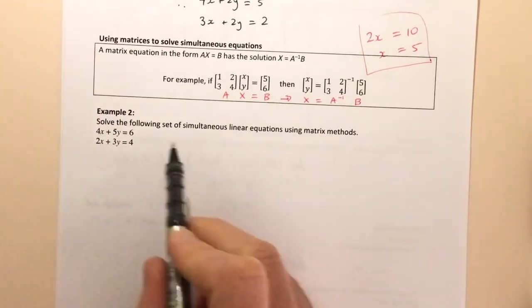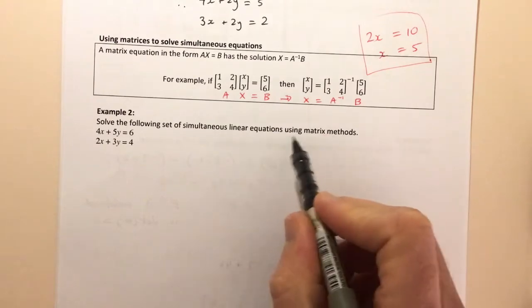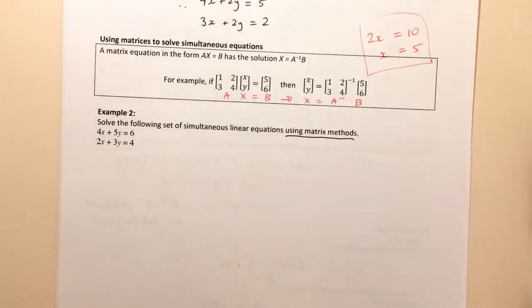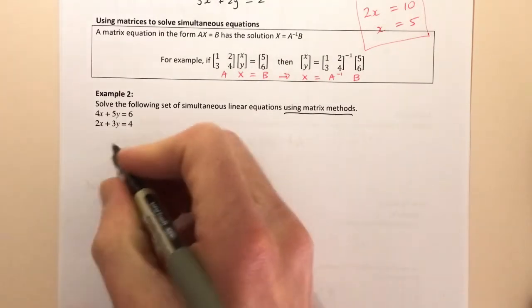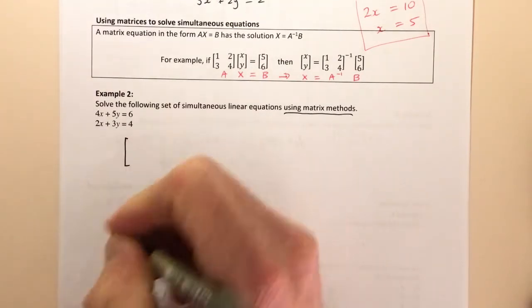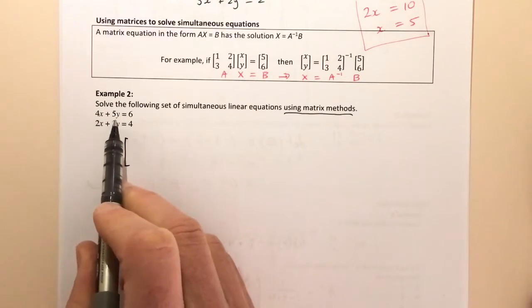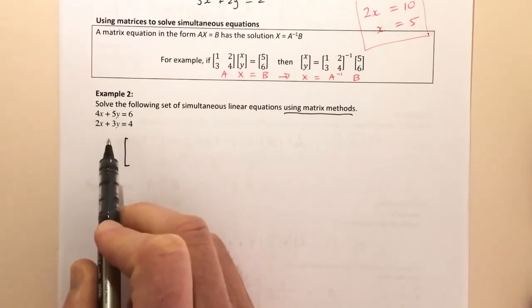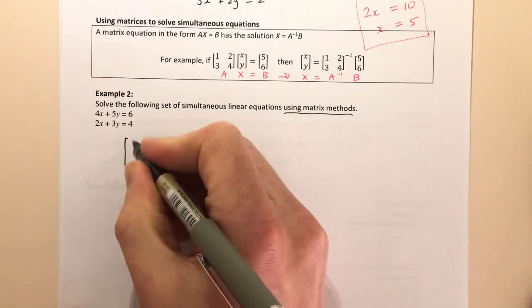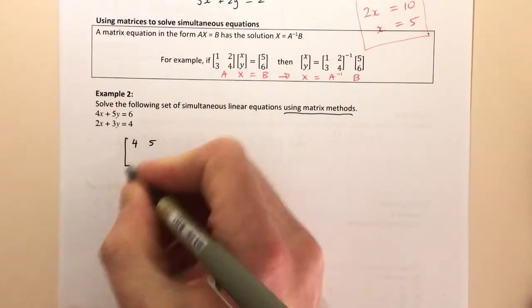So solve the following set of simultaneous linear equations using matrix methods. And it's really important that if it says using matrix methods, you've actually got to use matrices. So you can't go ahead and solve this with some other method. You've got to put them into matrices. So setting up a matrix equation first, all right, let's check. We've got 4x plus 5y equals 6, 2x plus 3y equals 4. So all the variables are in the same order in both equations, so we can go straight to putting these into a matrix.